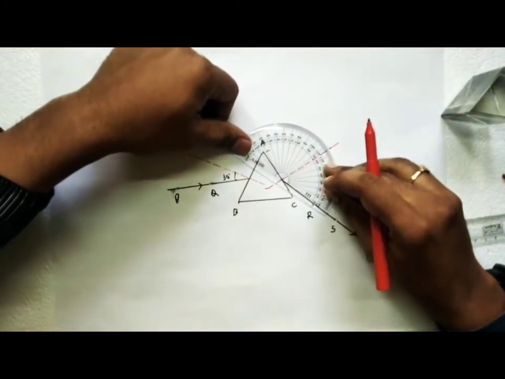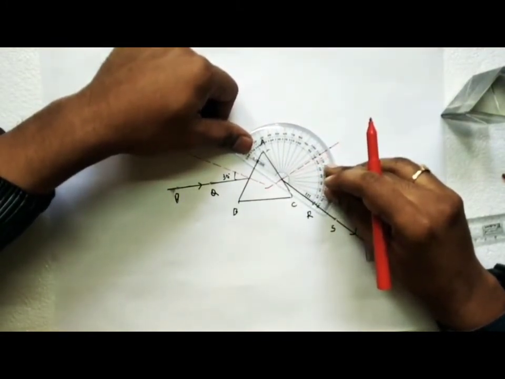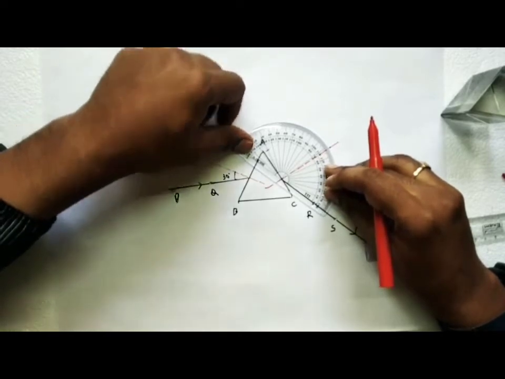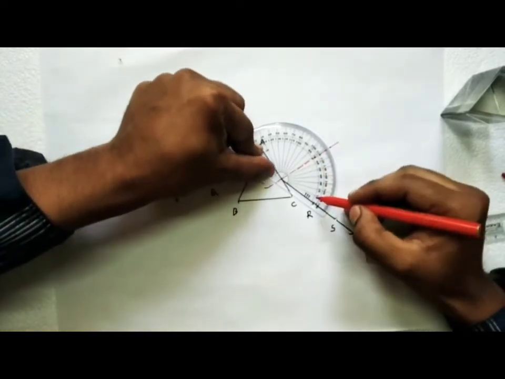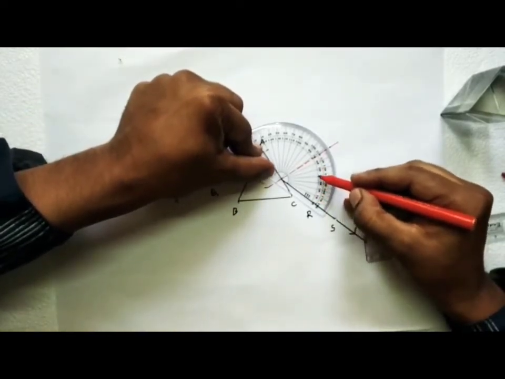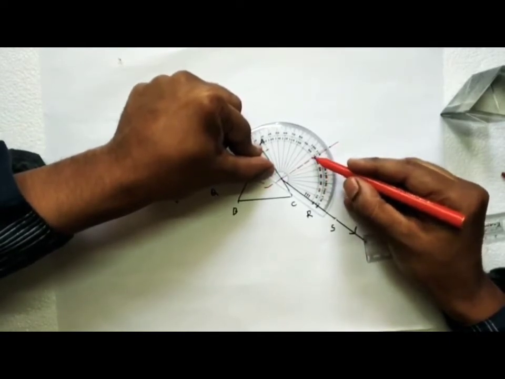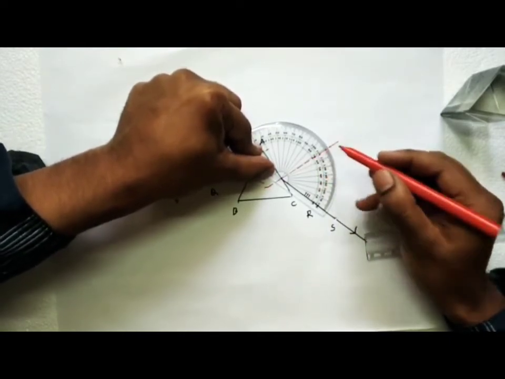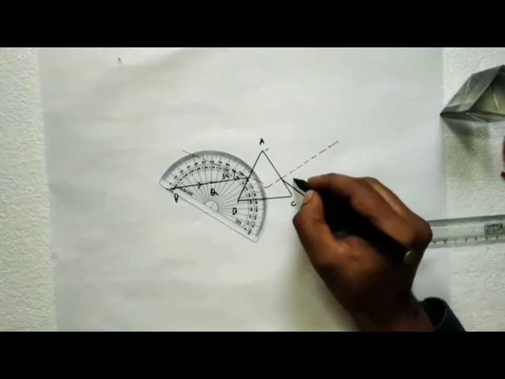Place the protractor. The 0 point should be exactly on the line of the emergent ray. Now 10, 20, 30, 40, 50, 60, 70 and two more lines. So 72 degrees is the angle of emergence.